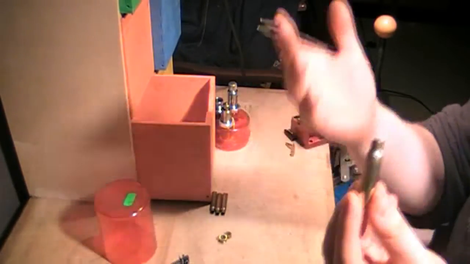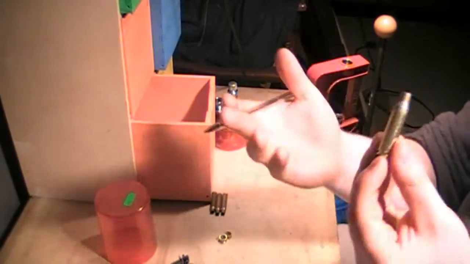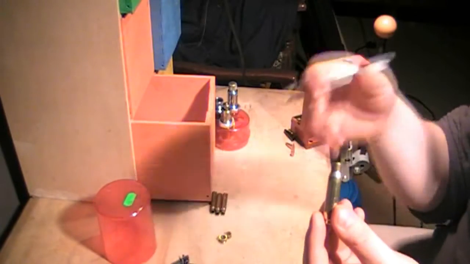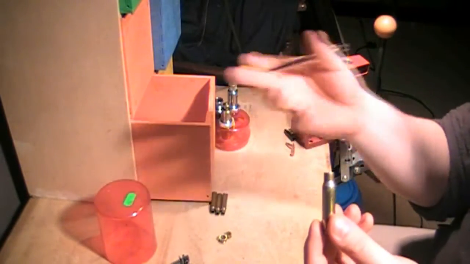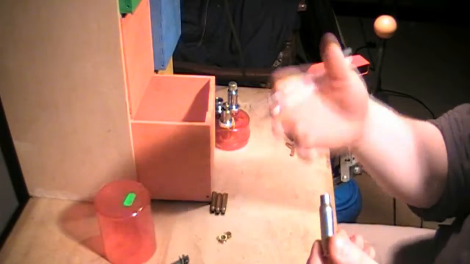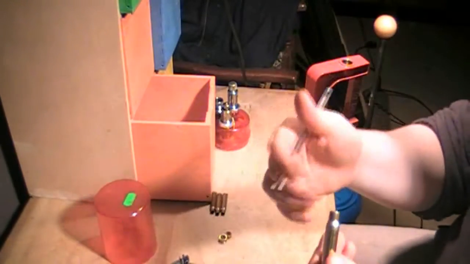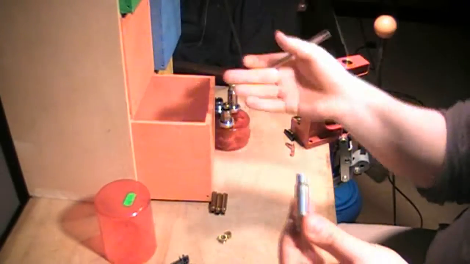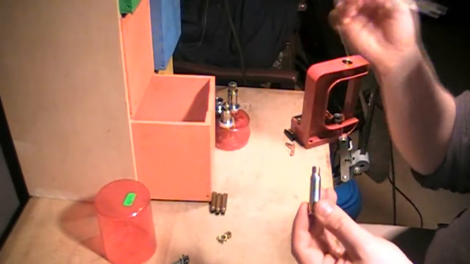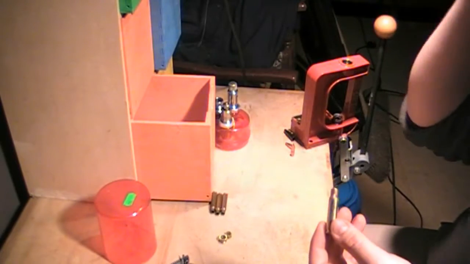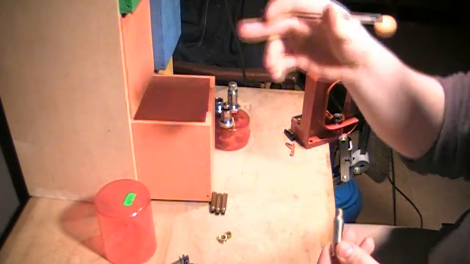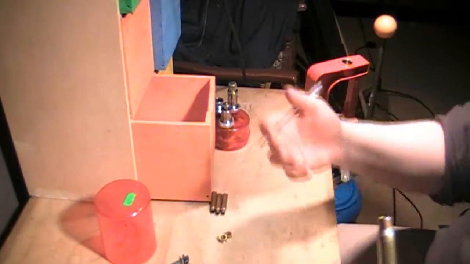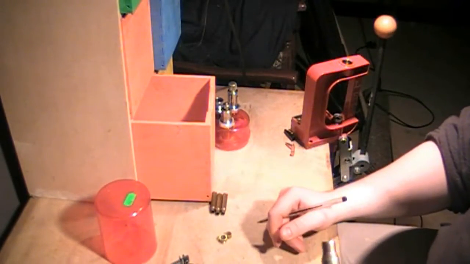Just because the cases are the same caliber and the bullets are the same doesn't mean that they'll shoot the same in the rifle. Even between rifles, one rifle can shoot a load and it won't be high pressure, and another rifle will shoot a load and it will be high pressure because of chamber tolerances and depends on how much resistance the bullet's got going down the barrel. It's a very, very in-depth and complicated subject.